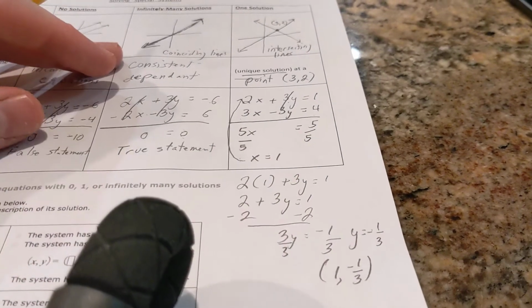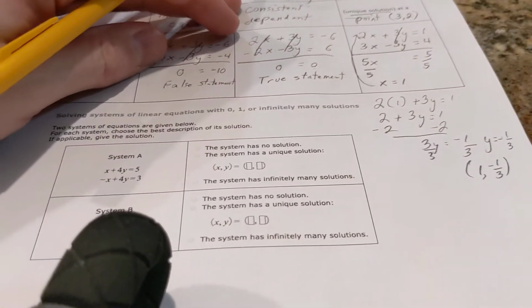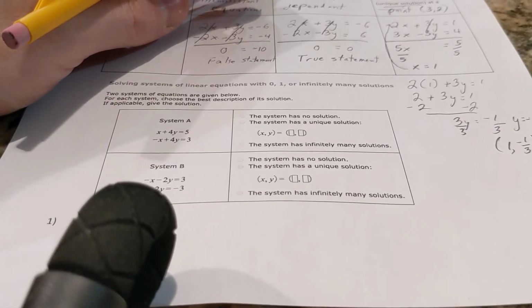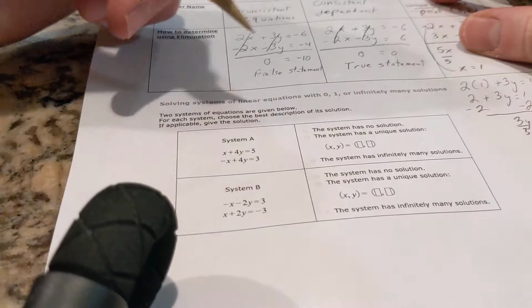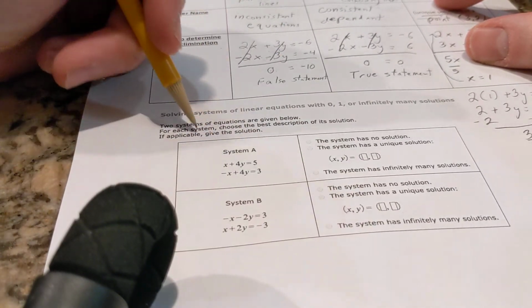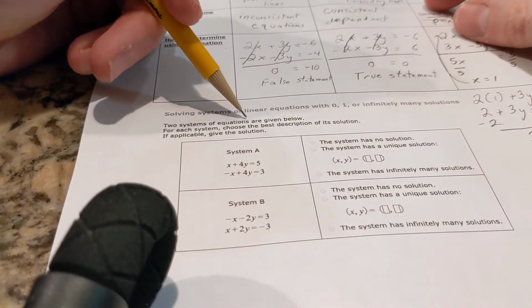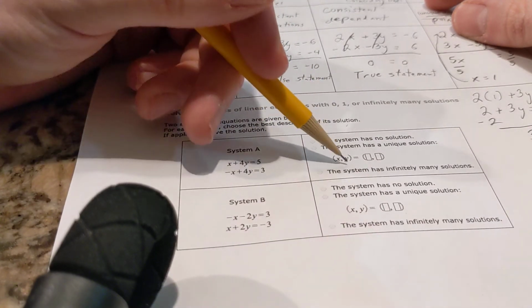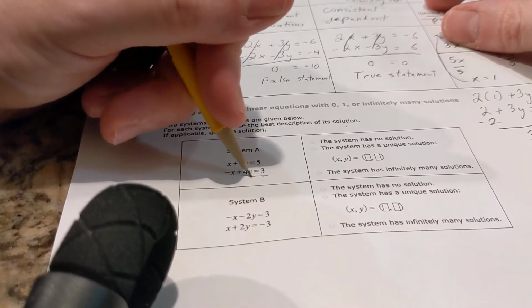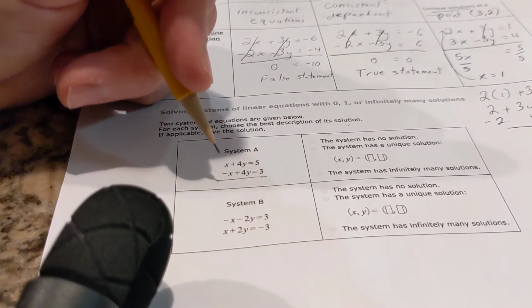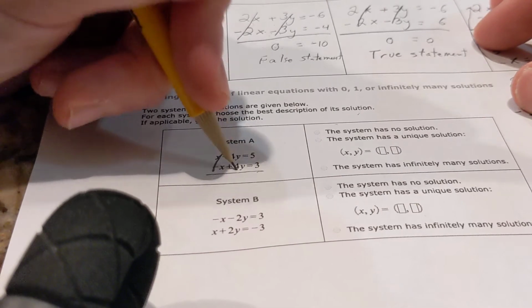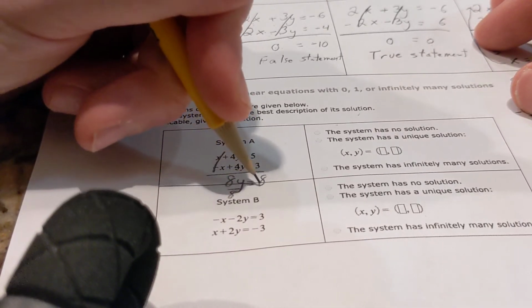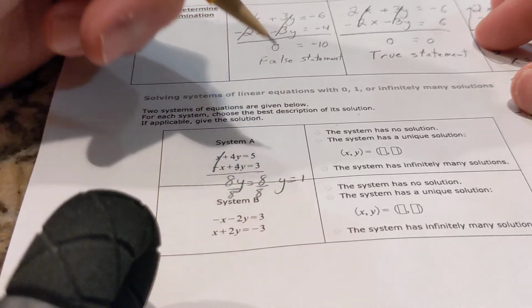Okay, let's take a look at some questions like you're going to see in your assignment. We have two systems and we have to choose the best description of the solution, and if applicable, we have to actually give the solution. On this one, the x's eliminate, the y's do not, equals 8. So that means y is going to be 1.